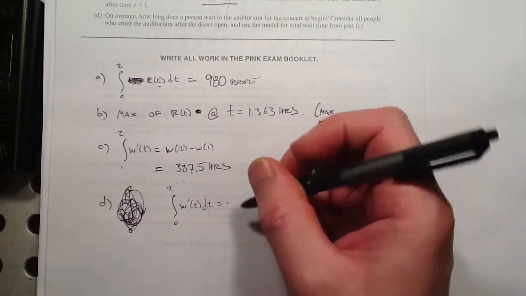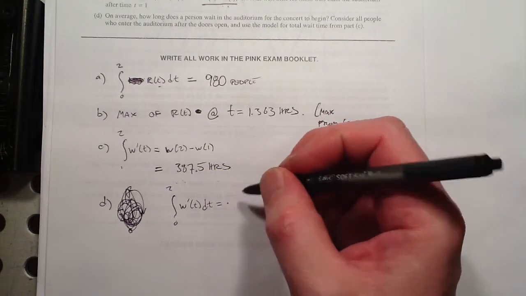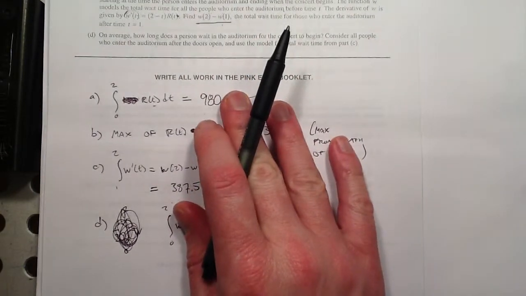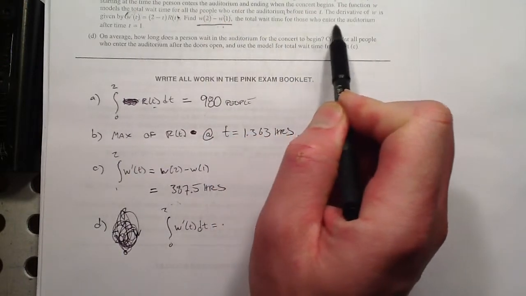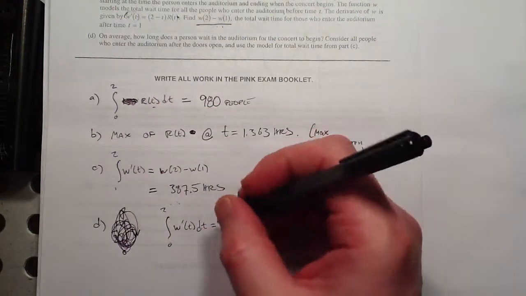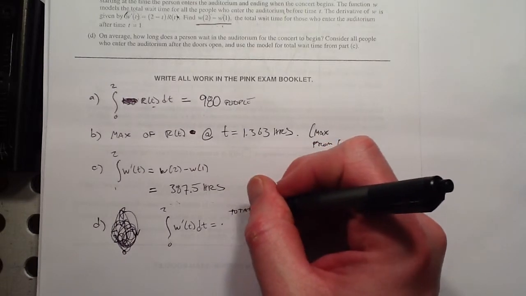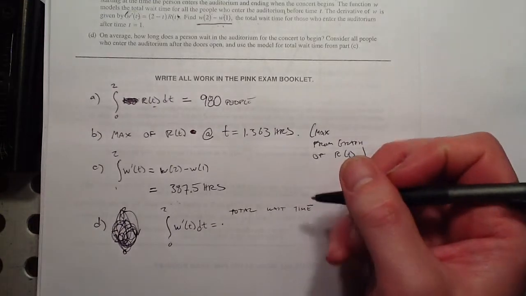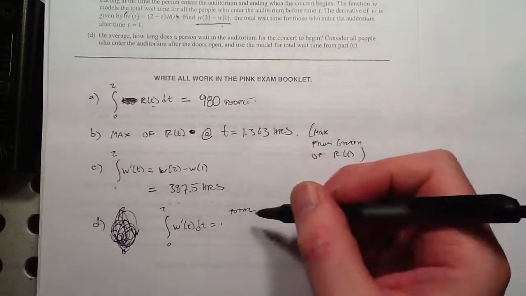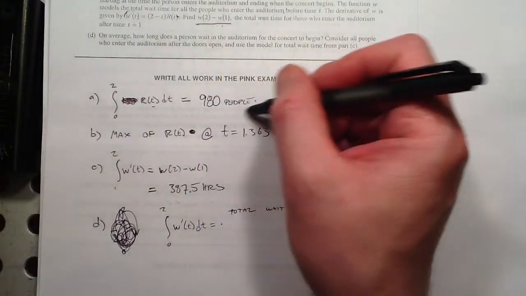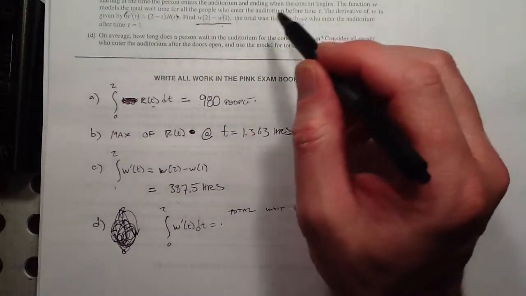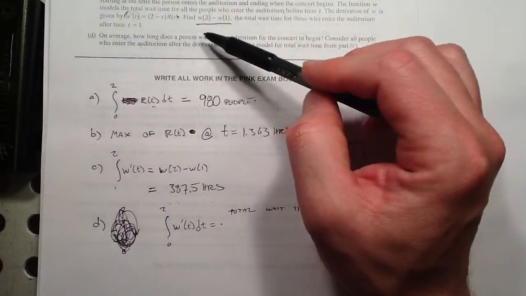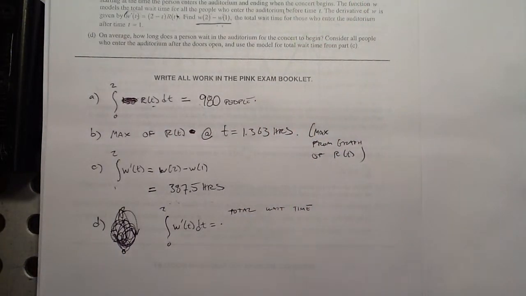That would give us, by the same logic as in this part, the total wait time for those who entered the auditorium from the beginning. So that would be the total wait time, right? And we know the total number of people who came in. So if we can find the total wait time and divide by the total number of people, then I think we have found the wait time per person. So on average, how long a person would wait. I think that's what we need to do here.